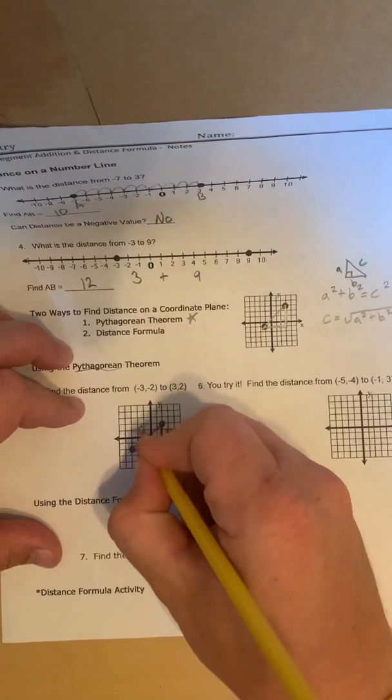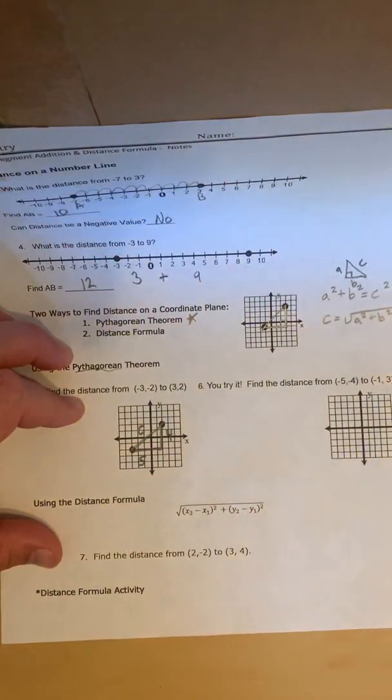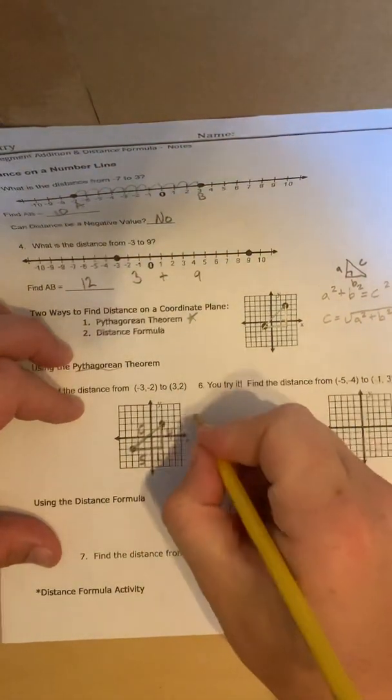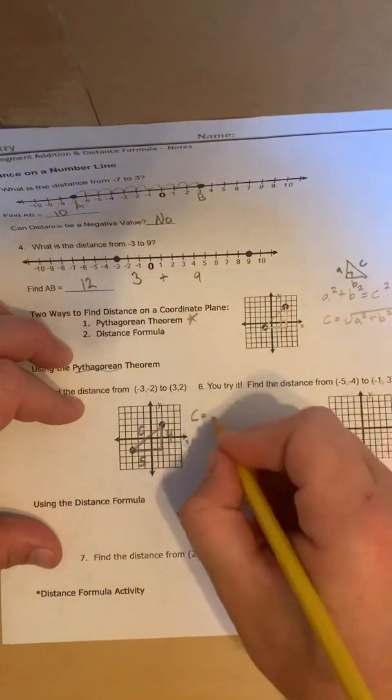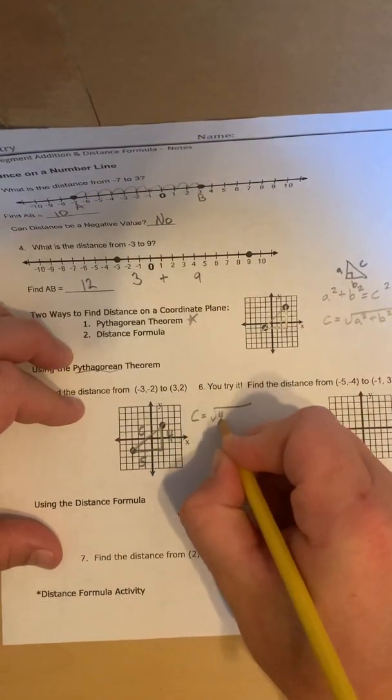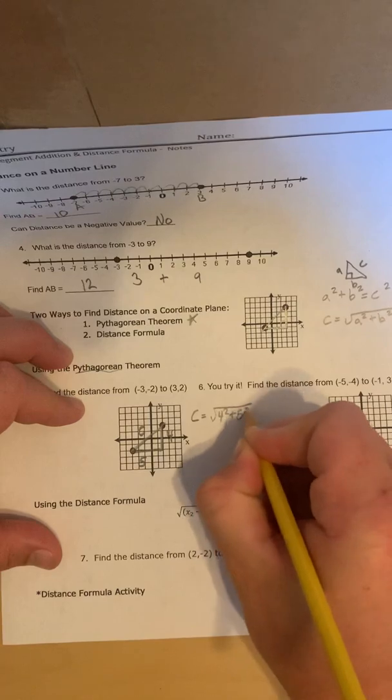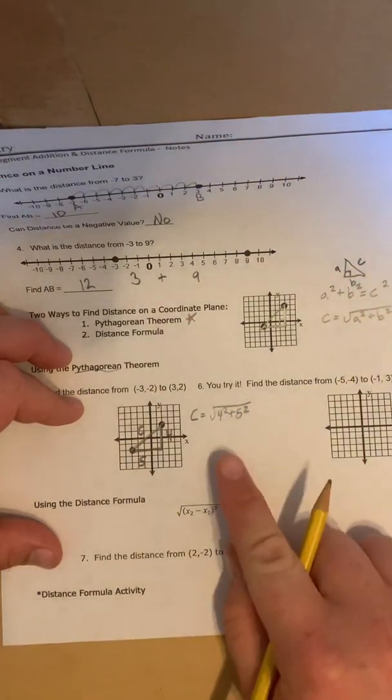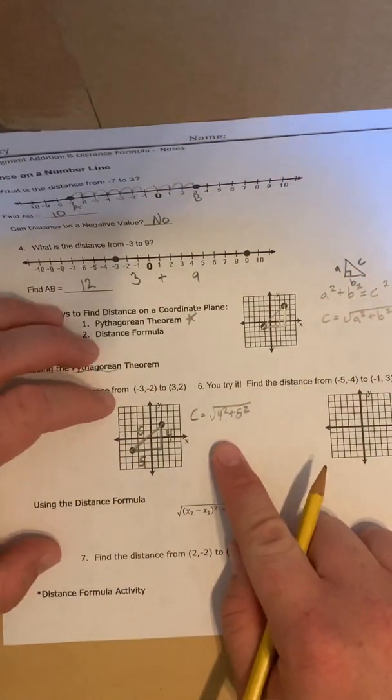So now all I have to do is find my C, which would be the hypotenuse of my right triangle. So here we go. C equals the square root of 4 squared plus 5 squared. Now, if you have a graphing calculator, guys, you can just plug that straight in and hit enter.